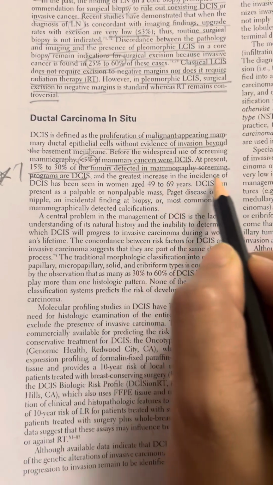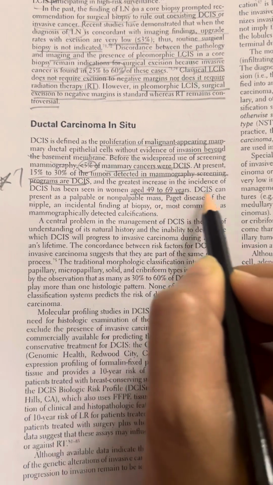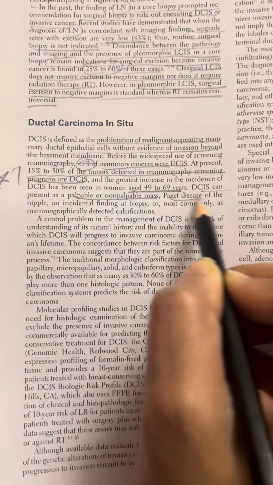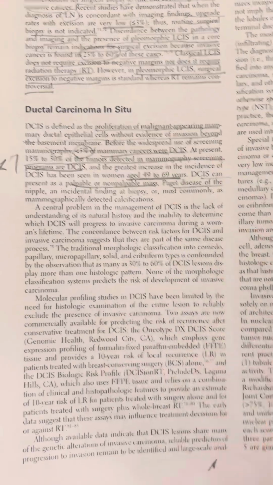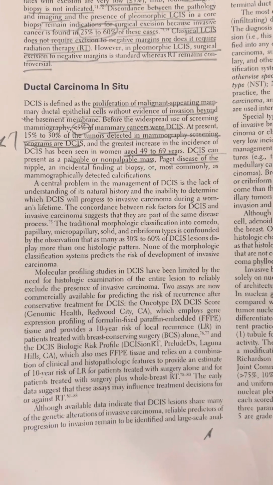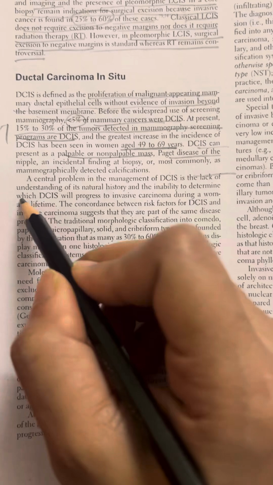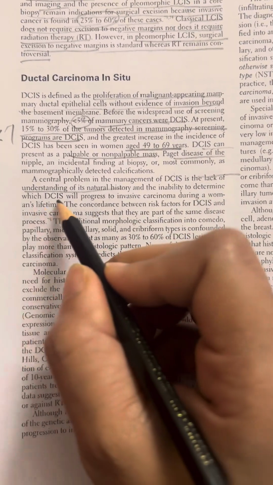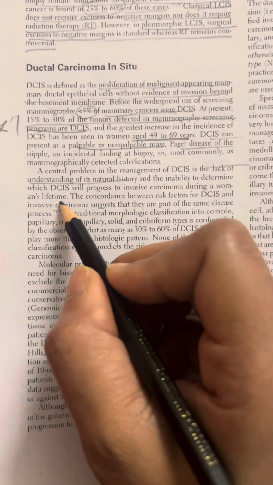The greatest increase in the incidence of DCIS has been seen in women between 49 and 69 years. DCIS can present as a palpable or non-palpable mass, Paget disease of the nipple, or an incidental finding at biopsy, most commonly as mammographically detected calcifications. A central problem in the management of DCIS is the lack of understanding of its natural history and the inability to determine which DCIS will progress to invasive carcinoma during a woman's lifetime.